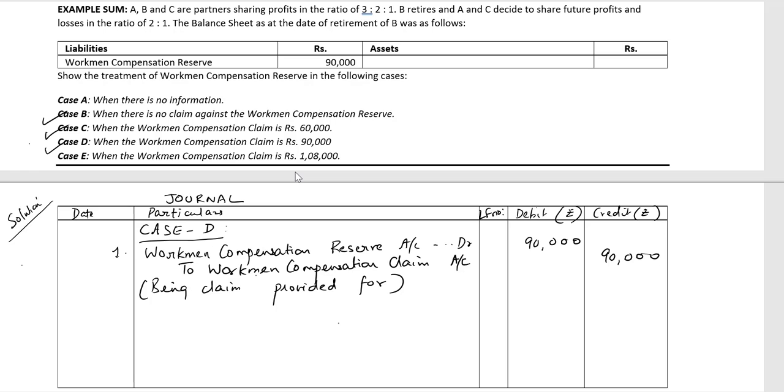So this is a journal entry, and in this case again the workman compensation reserve will not appear on the liability side of the reconstituted balance sheet. However, the workman compensation claim will appear on the liability side at rupees 90,000.